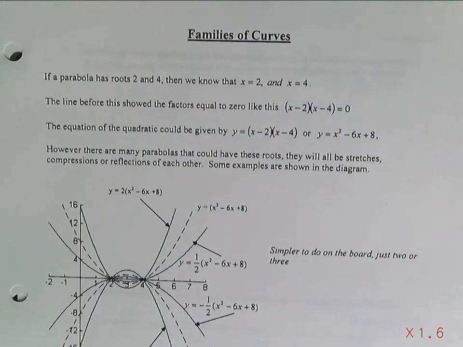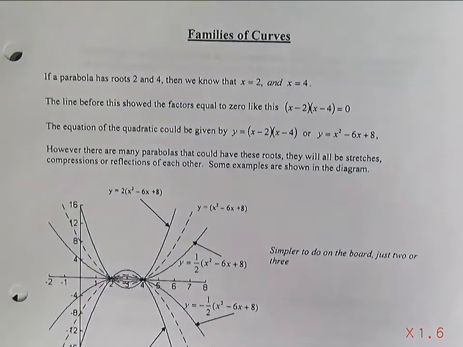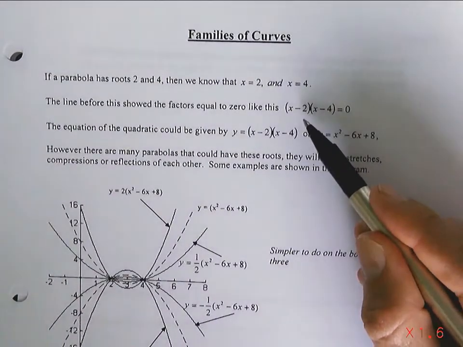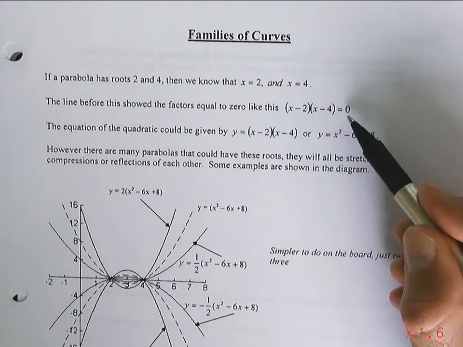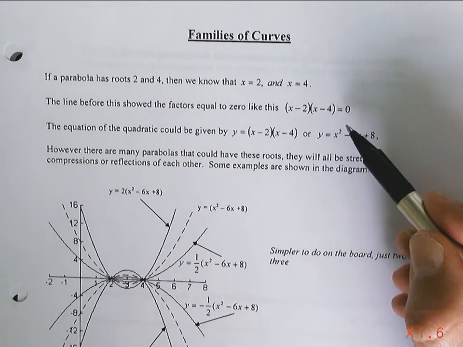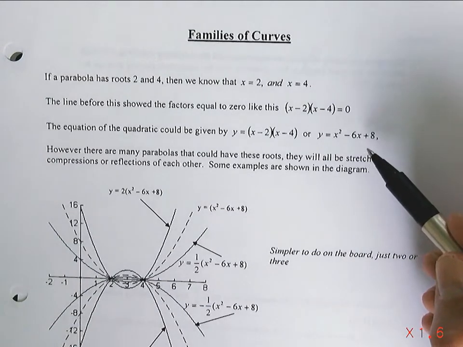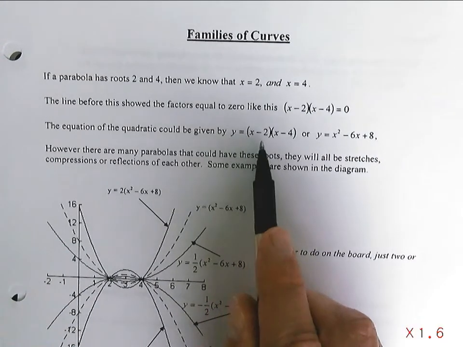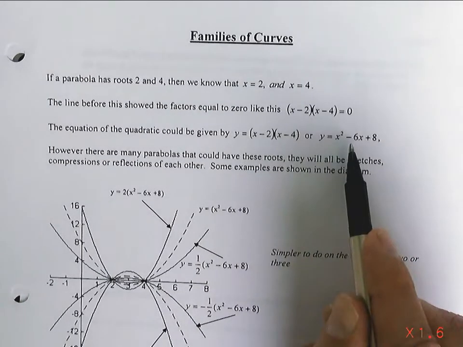If a parabola has the roots 2 and 4, we know that x equals 2 and x equals 4. The line before this would have shown factors like this: x minus 2, x minus 4 equals 0. Do you see that? Working backwards. Good. The equation of the quadratic could have been given as y equals. This would be in factored form, wouldn't it? This would be in expanded form, standard form.